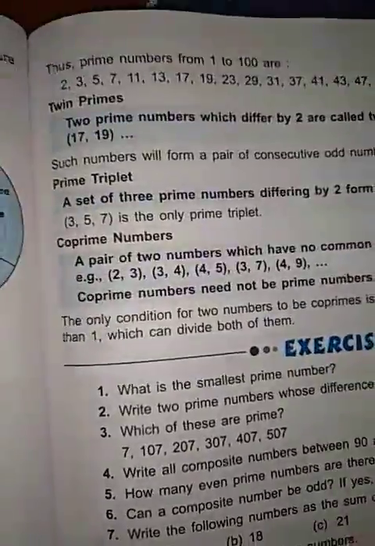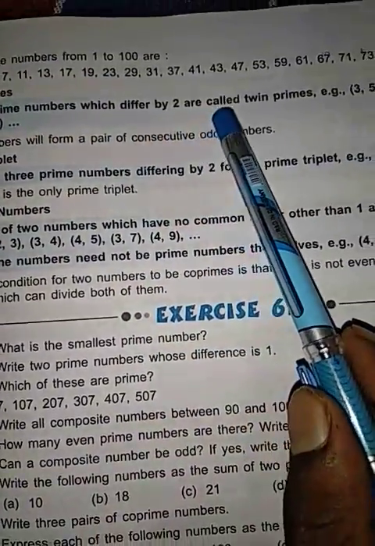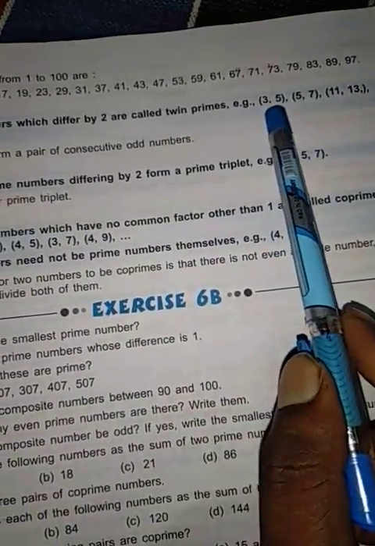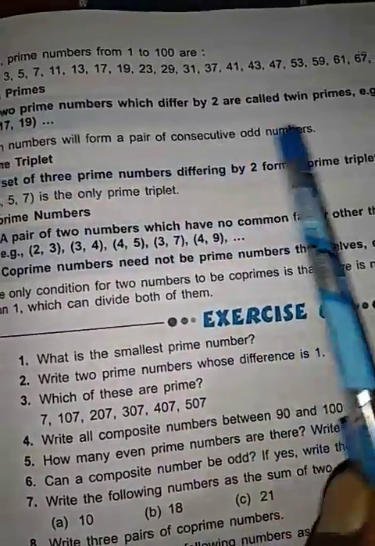Now, twin prime numbers. Two prime numbers which differ by 2 are called twin primes. For example, 3 and 5, 5 and 7, 11 and 13, 17 and 19. Such numbers will form a pair of consecutive odd numbers.